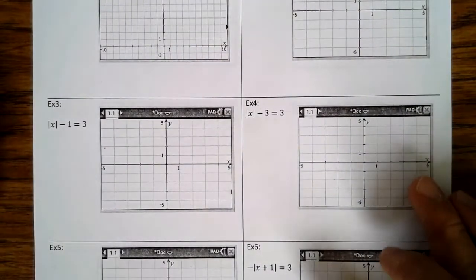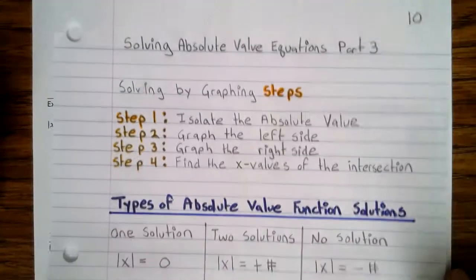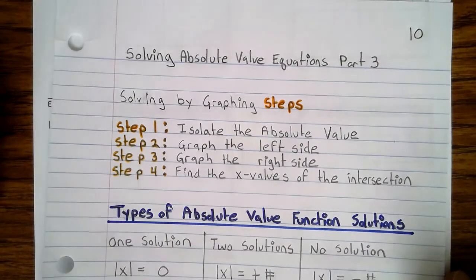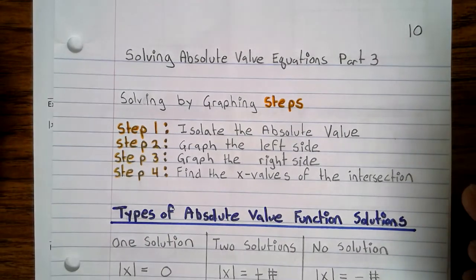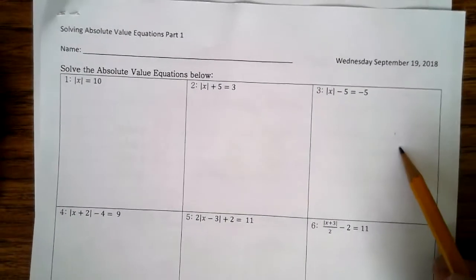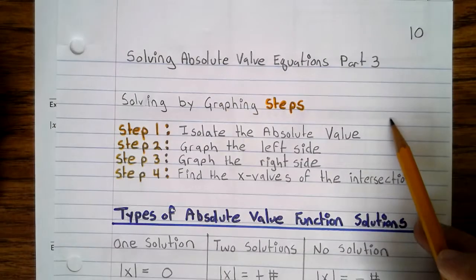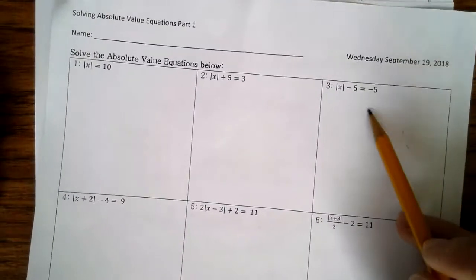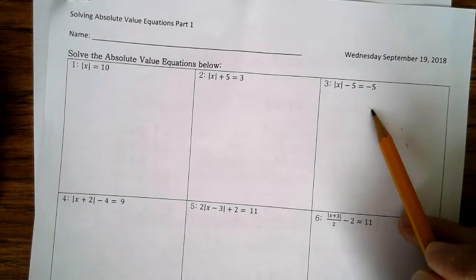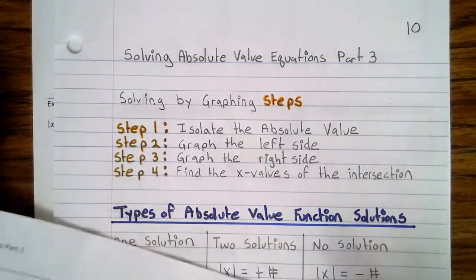All right, now your notes are finished, and again, this is going to go in your journal binder on page 10. And I'm hoping that you finished this assignment before you moved on to this. So again, you should have finished this assignment. Once you finish that, then you're moving on to these notes.